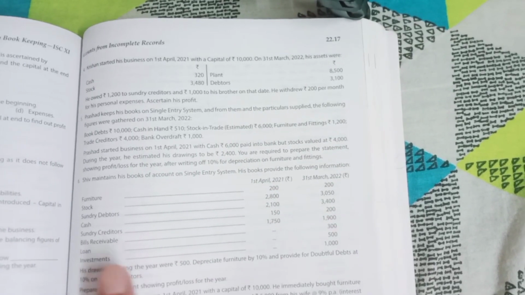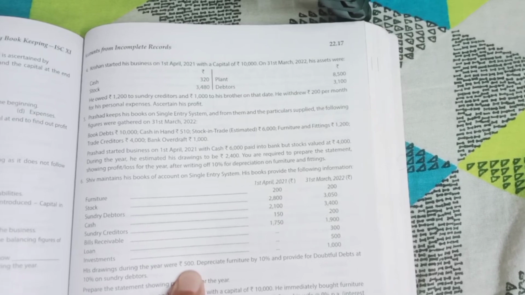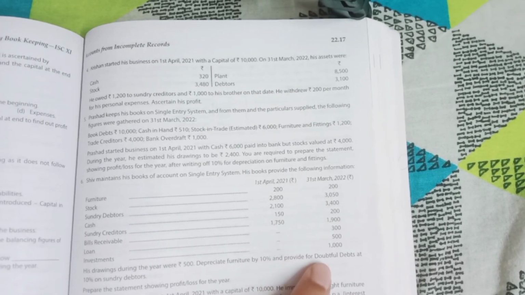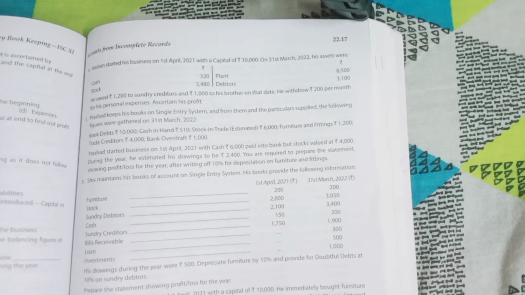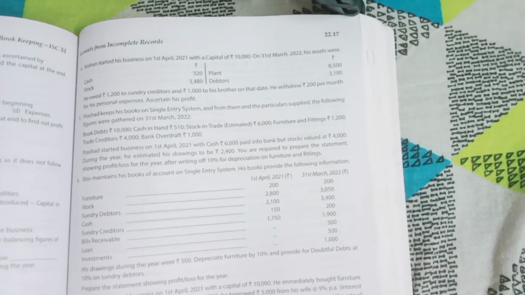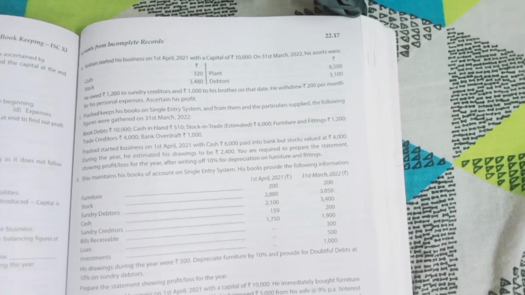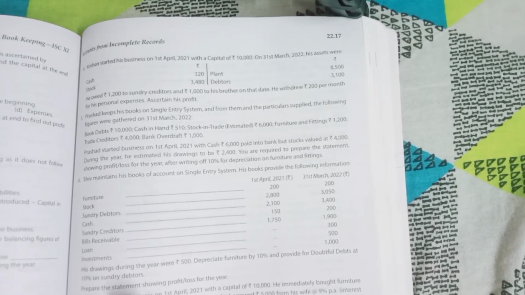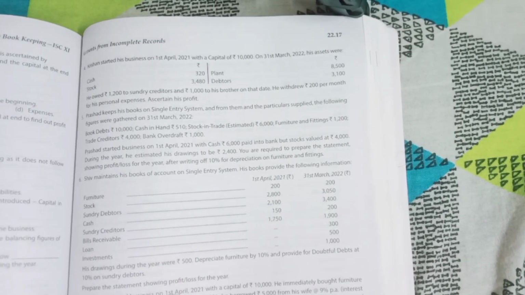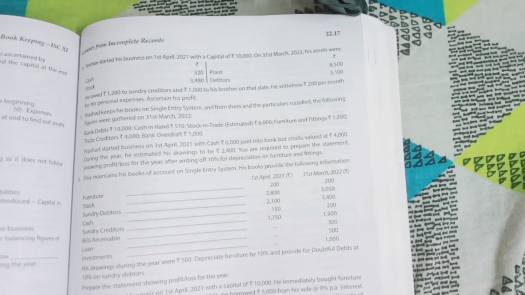In this sum, drawings is given as 500 rupees. Depreciation is given and provision for doubtful debt is given. In this sum you have neither the opening capital nor the closing capital. You have only drawings. So you have to prepare a statement and take out the profit. For taking out profit, you need both opening capital and closing capital.